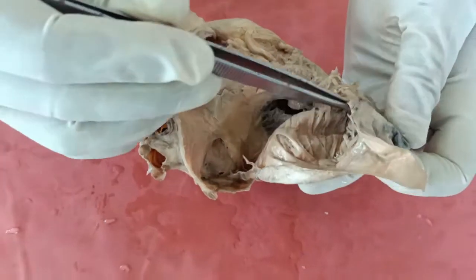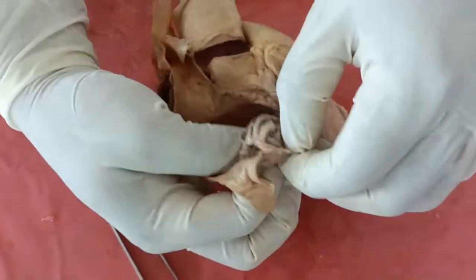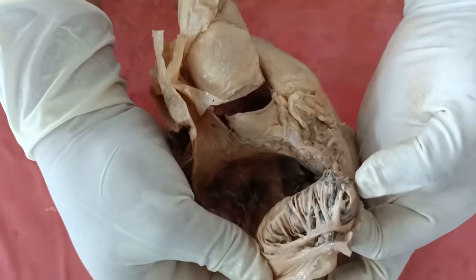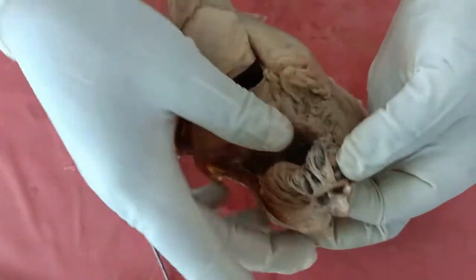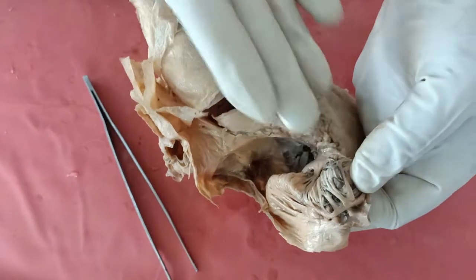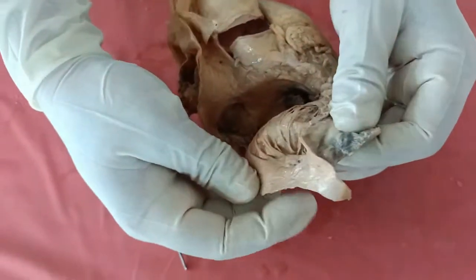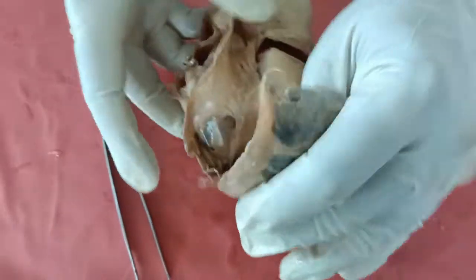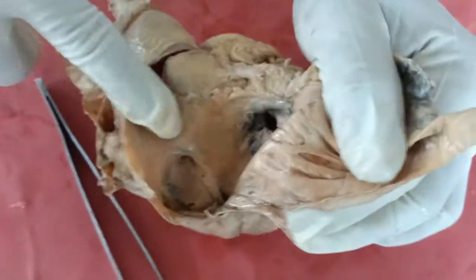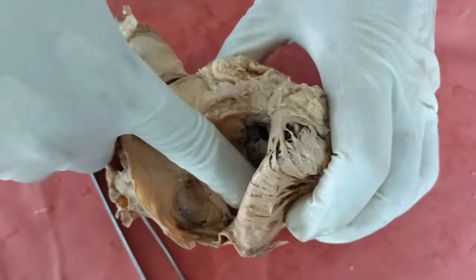These musculae pectinati also extend into the auricle. See here, if you observe the interior of the auricle, it is also rough. This is the auricle, and within the auricle you can also see rough muscular ridges. These are musculae pectinati. So this is about the rough anterior part. Then if this is the anterior part, this will be the smooth posterior part.